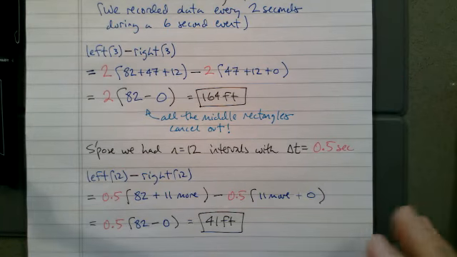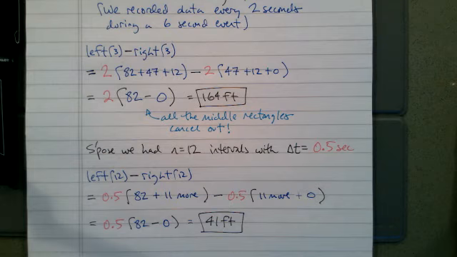So we can see that the difference between left and right is proportional to the delta t. And so it's inversely proportional to the number of rectangles or subintervals.